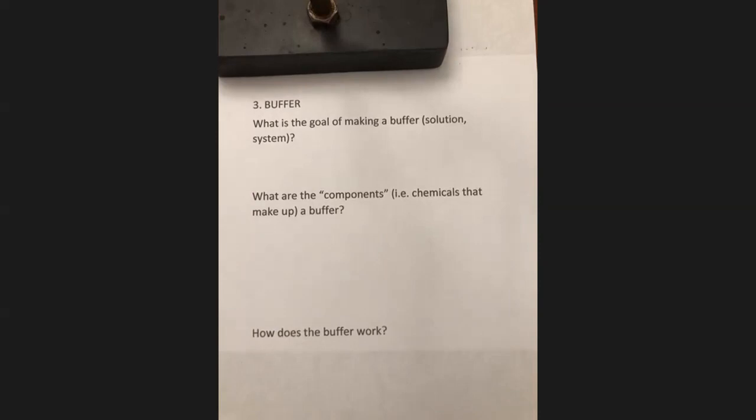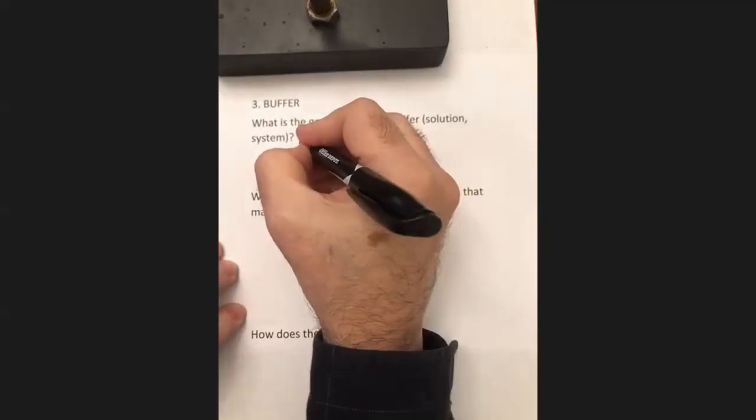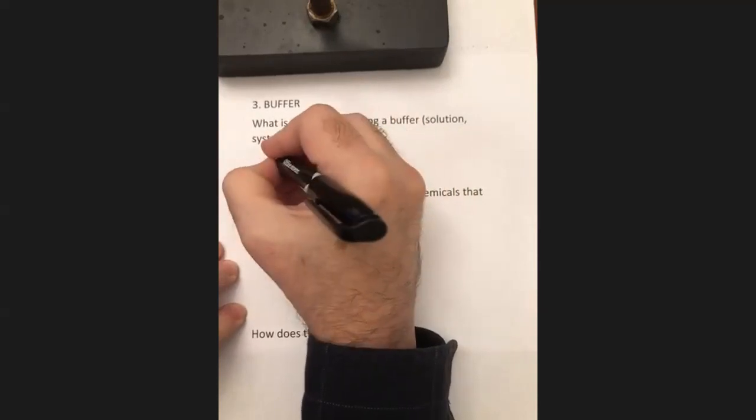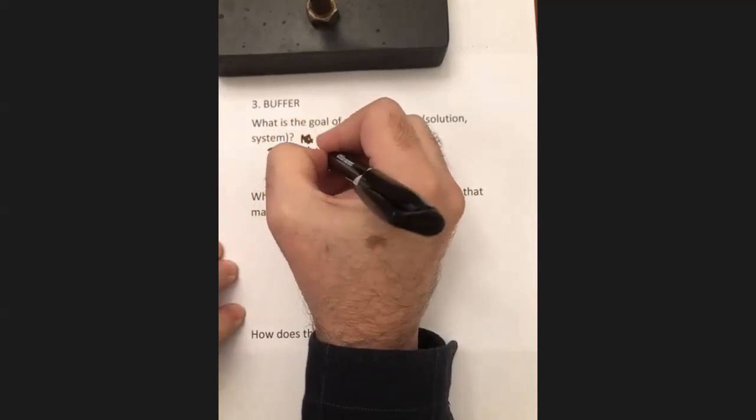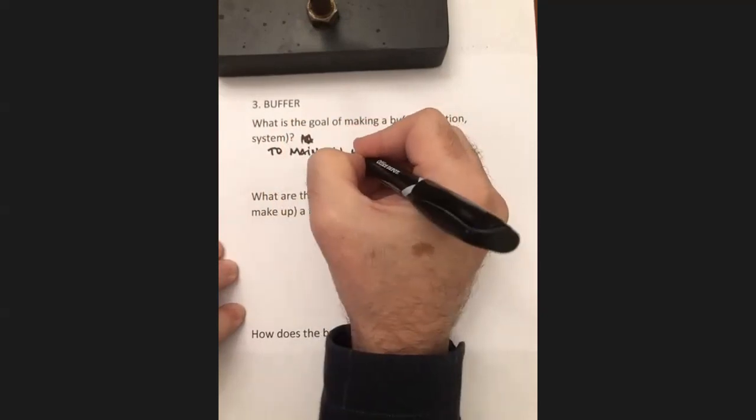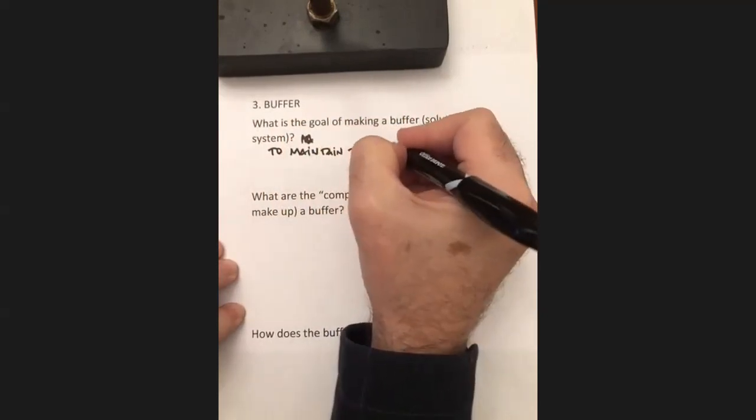Several things, again, just to keep it simple. What is the goal of making a buffer? And sometimes we talk about them as a buffer, just short like that, or we say a buffer solution, or we say a buffer system. All of those mean essentially the same. So what is the goal of making a buffer? Is to maintain the pH.